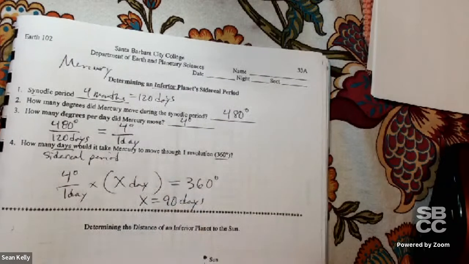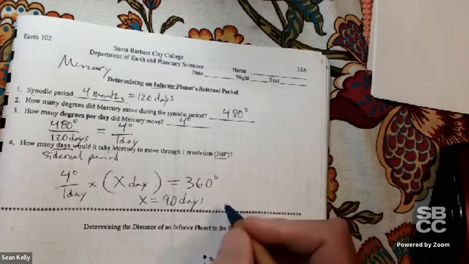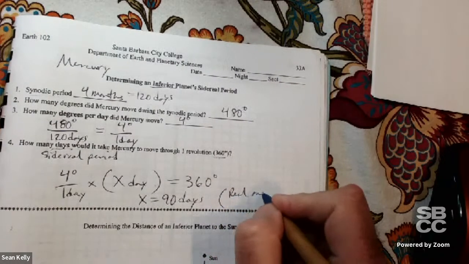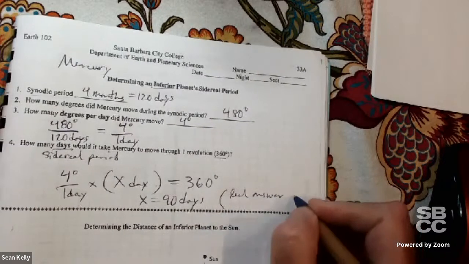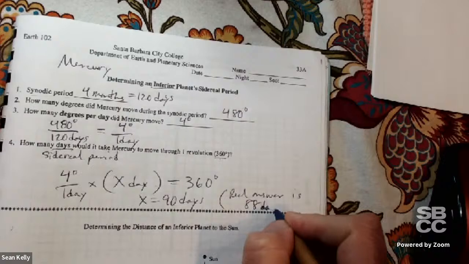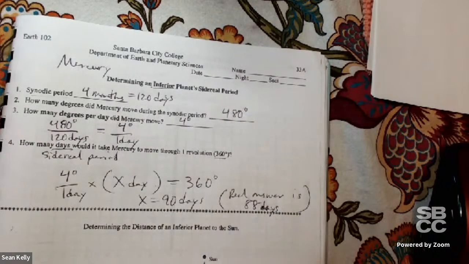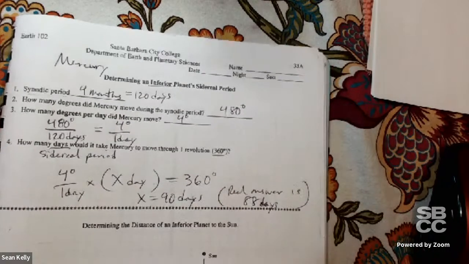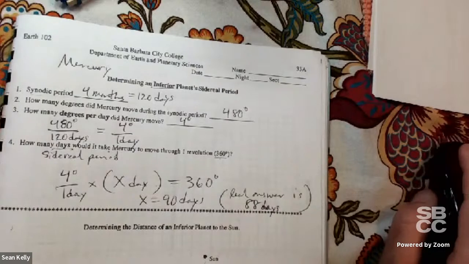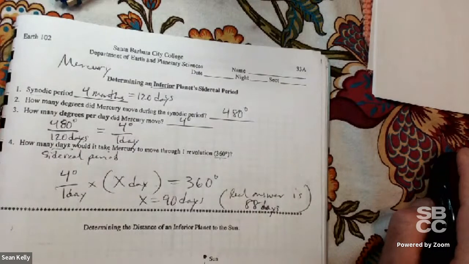Now, this is not, in fact, the right answer. That's not quite the right answer. The real answer is 88 days. So that's pretty close. But remember, we were trying to be friendly, and so we didn't get the exact answer. The real answer is, in fact, 88 days. Okay. So that's a little bit of information about synodic and sidereal.